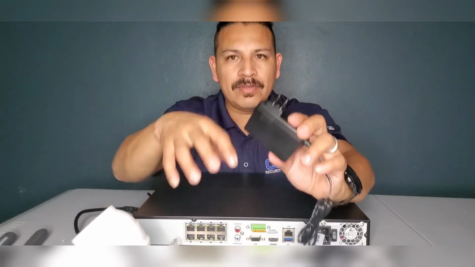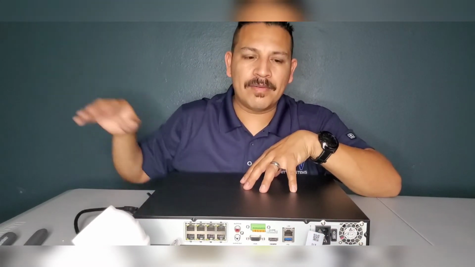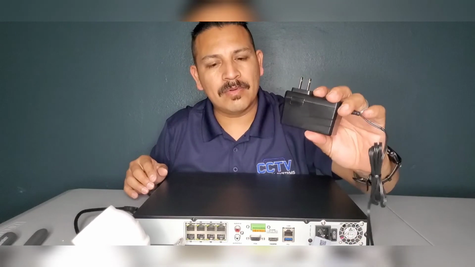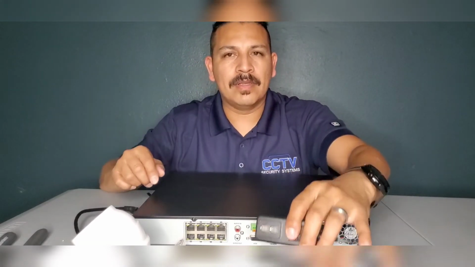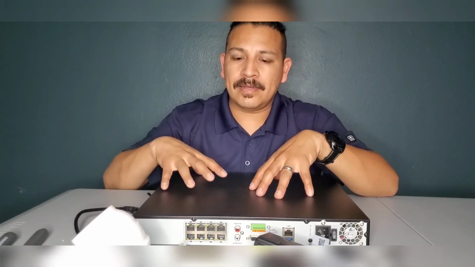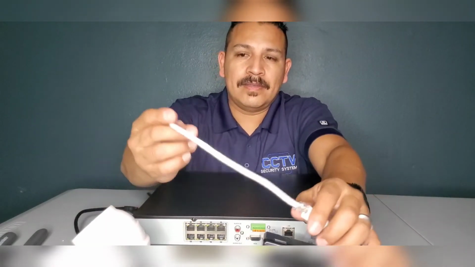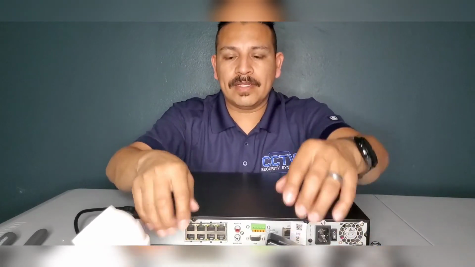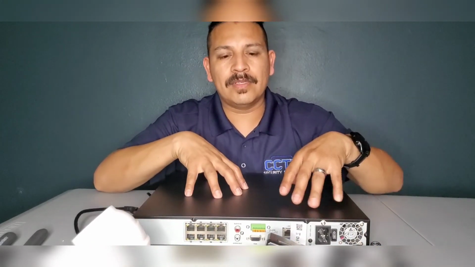So this could be here in this room. The NVR could be in a different room or a different area, so you don't necessarily have to run a power cable to power up the camera. You can do it at this same location, and the network cable does have to go to the nearest switch or directly to the NVR if it's in the same location.